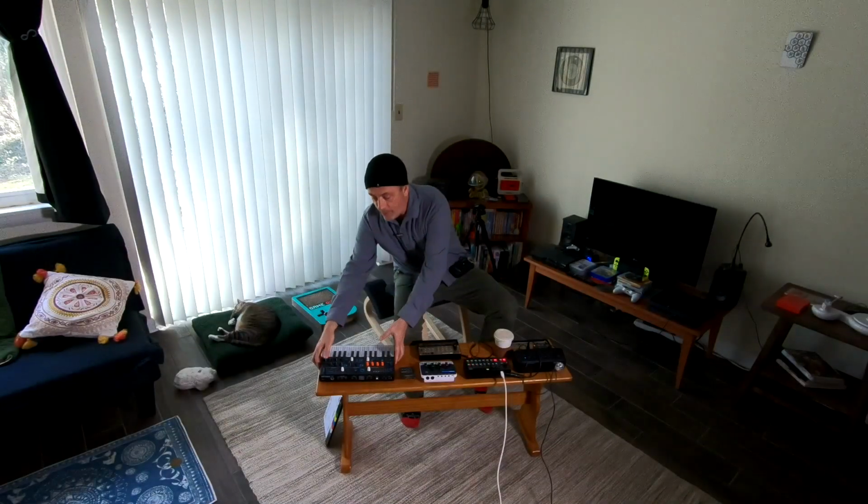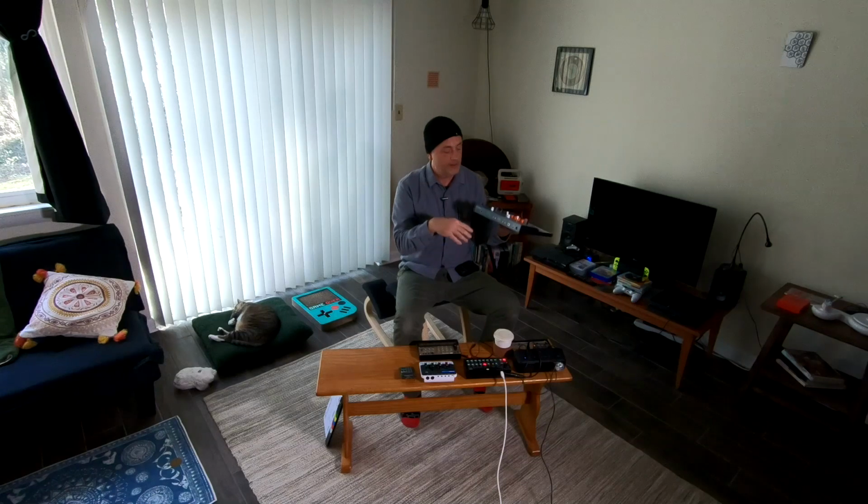Now, the Arturia MicroFreak has got ports on the back labeled clock in and out, but they serve well as a synchronization port. So take a look at this.